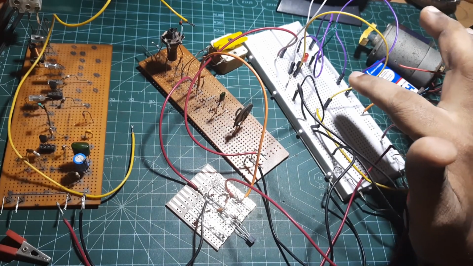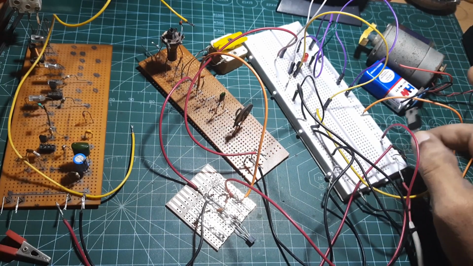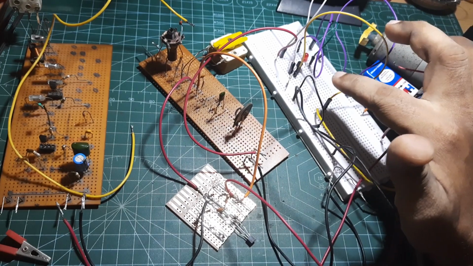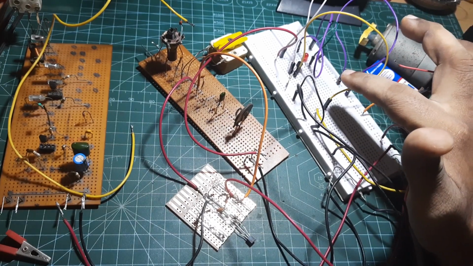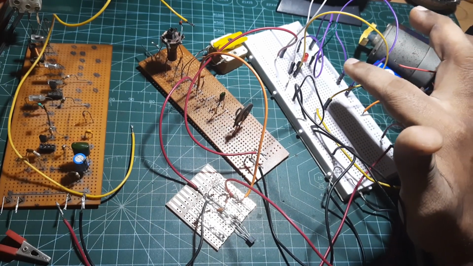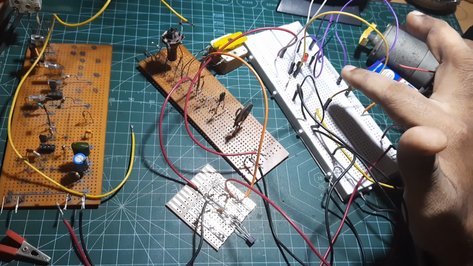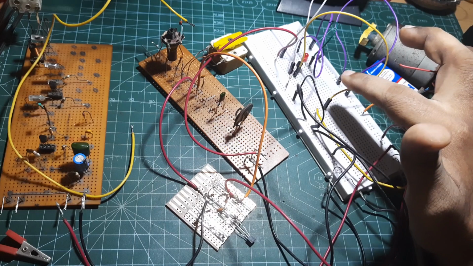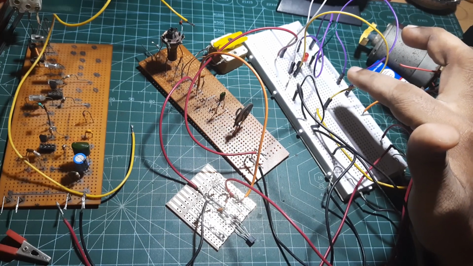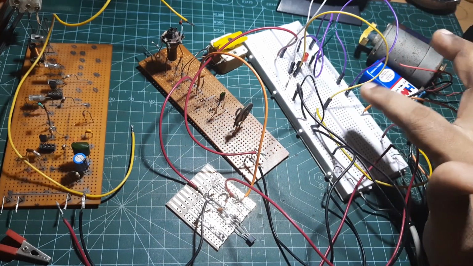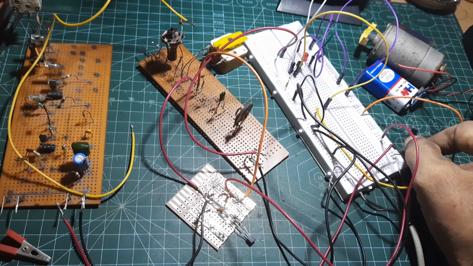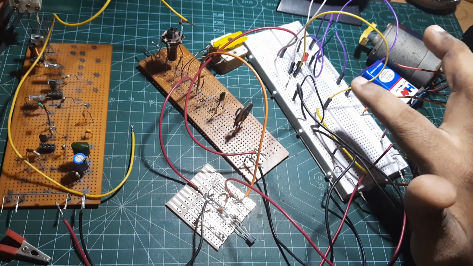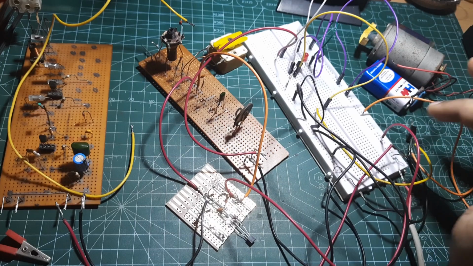It's a DC amplifier and driver to this transistor. It's a smaller signal transistor, and there is also an LED given there just to provide an indication that the transistor is on. So this is a transistor switching and switching DC amplifier and transistor switching circuit.